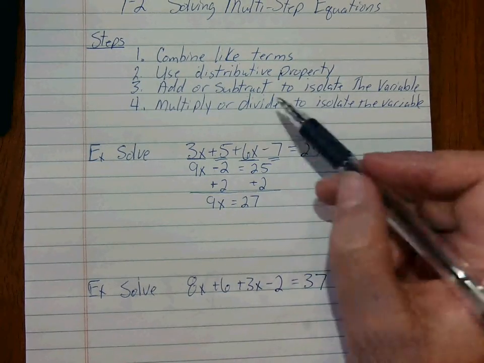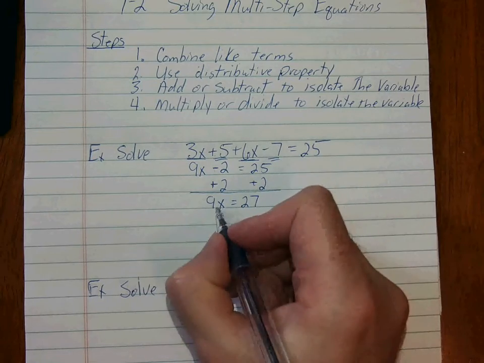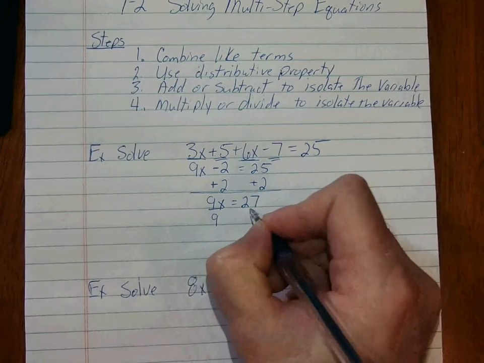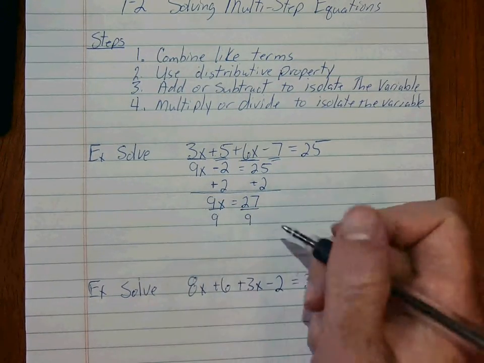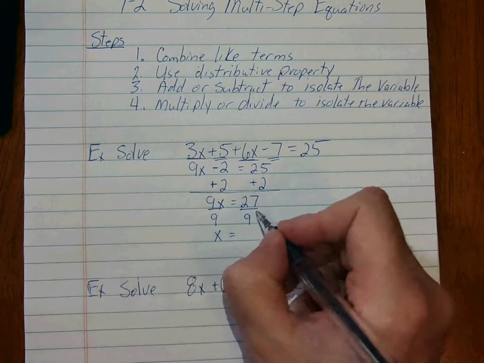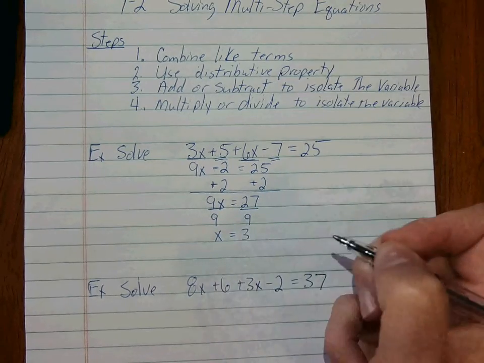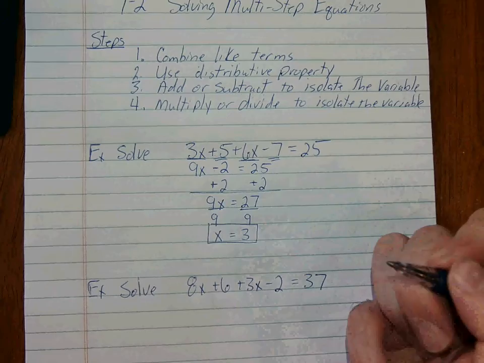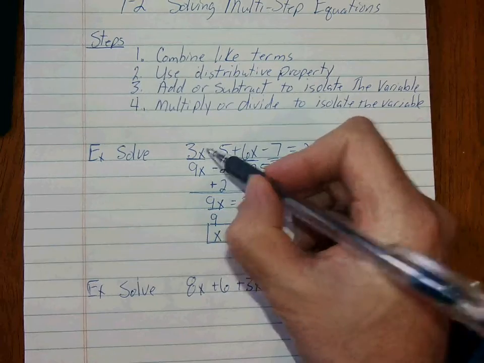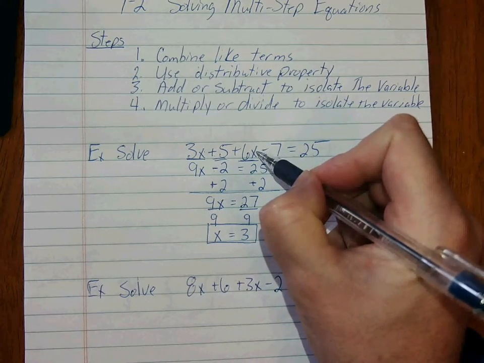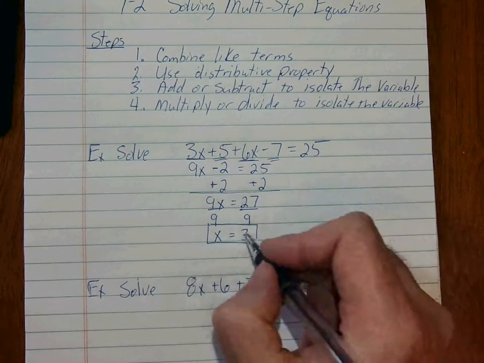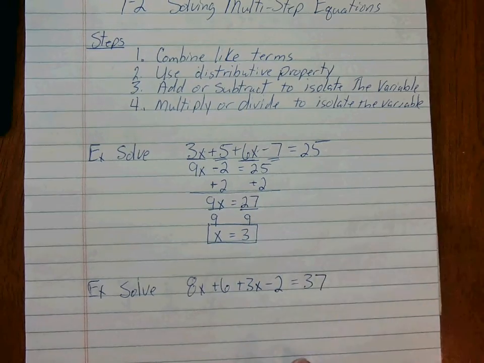Go to step number 4, you're going to multiply or divide. So in this case, this is multiplication. This is 9 times x, so you're going to do the opposite, which is divide. You're going to do that on both sides. These 9's cancel, leaving you with an x. And then you have 27 divided by 9, which will be 3. And then you can check your answer by taking this value that you found, put it in here for x, and put it in here for this x. Multiply those, then add and subtract, and you should end up with 25. And if you do that, you'll find out that it does work out.